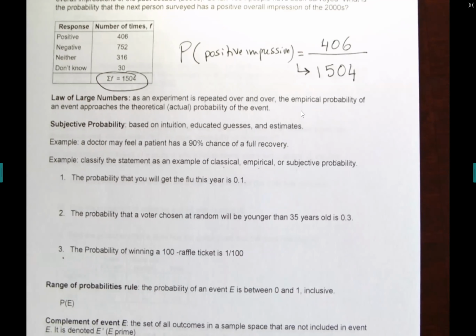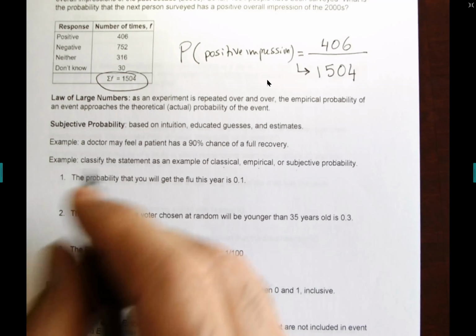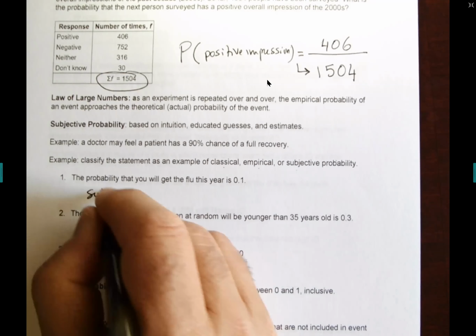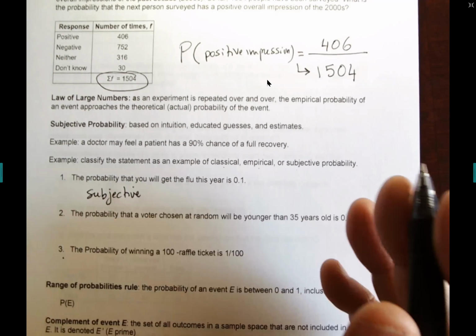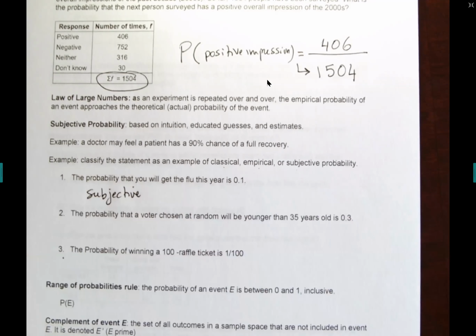Do we have an answer? I hear subjective. I agree. Yes. This is just an intelligent guess. How do you know that my chance is 10% next year that I'm going to get the flu? It's based just on past records, intelligent guesses.